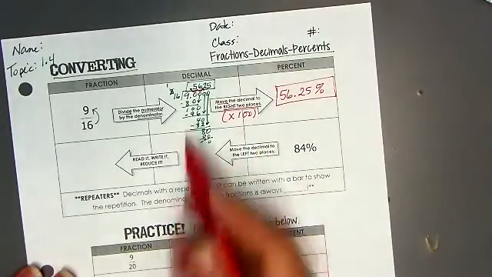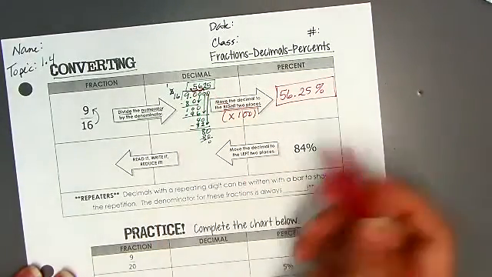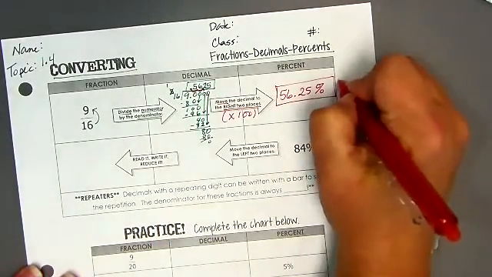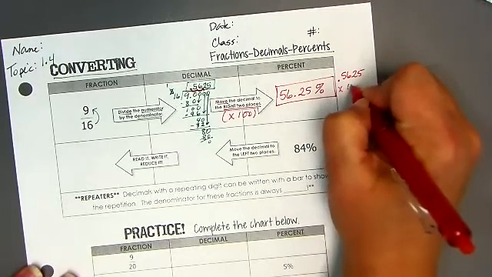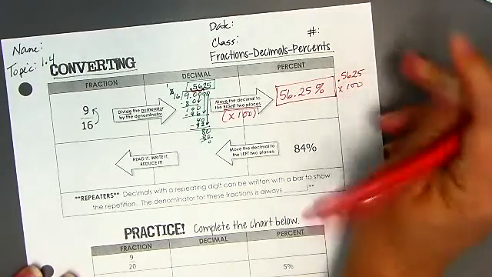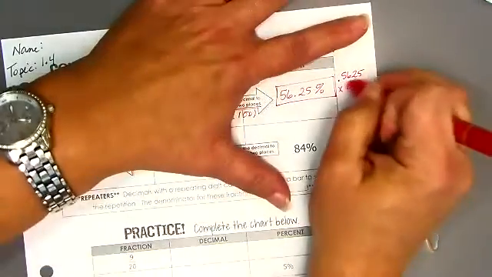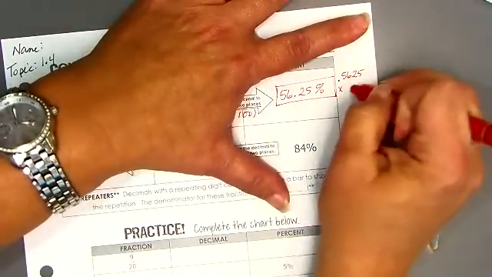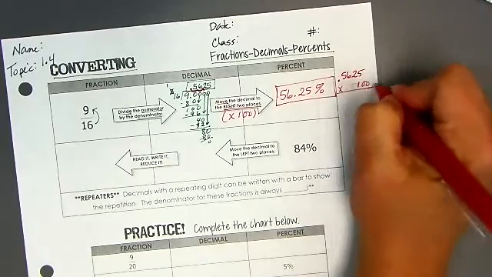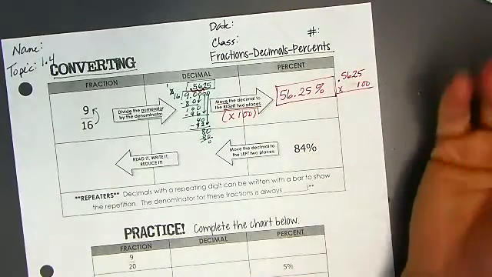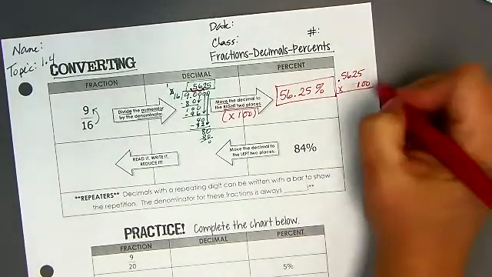You can either show it by the moving of the decimal or where you're going to actually multiply 0.5625 times 100. Now, when I'm dealing with something that ends in 0, I actually put it off to the side because I don't have to multiply by the zeros. And all it does is give me a bunch of zeros in my multiplication.